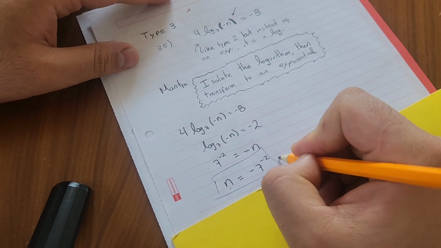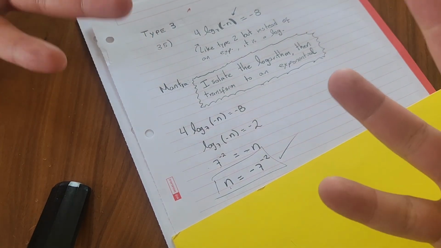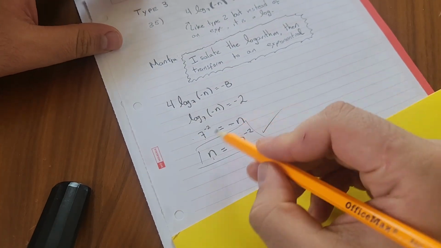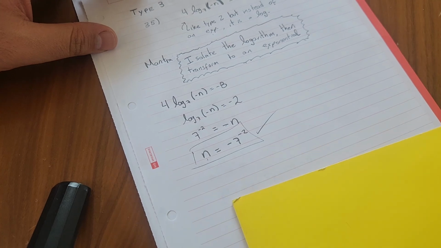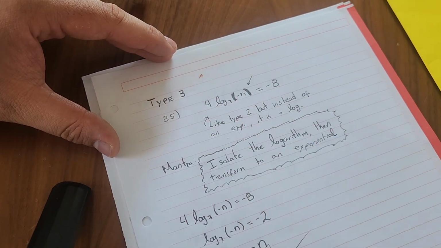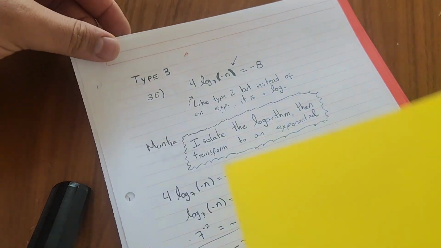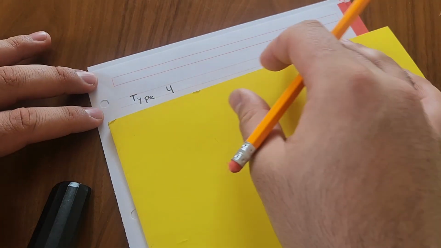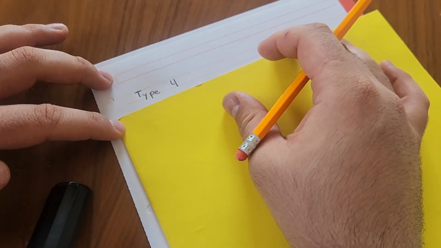But this is a good enough answer for me. That is a number, and we shouldn't be afraid of numbers written like this. So again, isolate the logarithm, transform into an exponential. So type 3 is easy, as type 2 is easy.